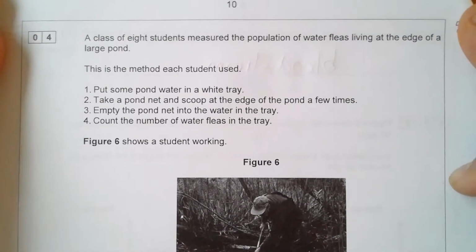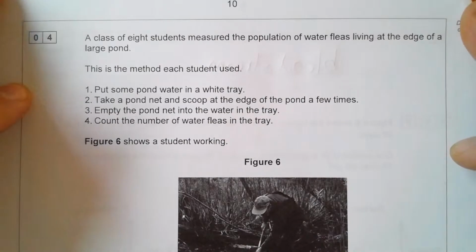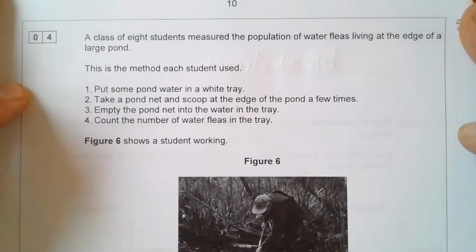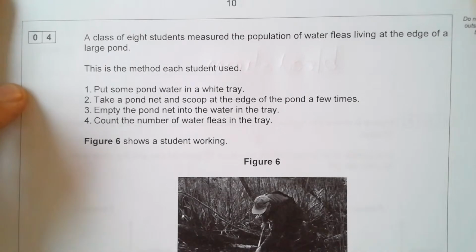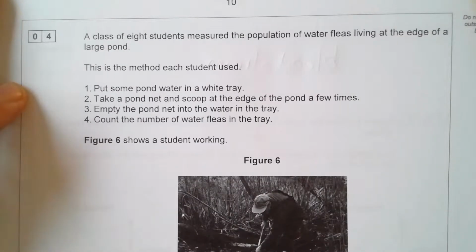Question 4 is looking at field investigation. So we had a class of 8 students. They measured the population of water fleas living at the edge of a large pond, and this is the method each student used. Number 1, put some pond water into a white tray. Number 2, take a pond net and scoop at the edge of the pond a few times. 3, empty the pond net into the water in the tray. And 4, count the number of water fleas in the tray.